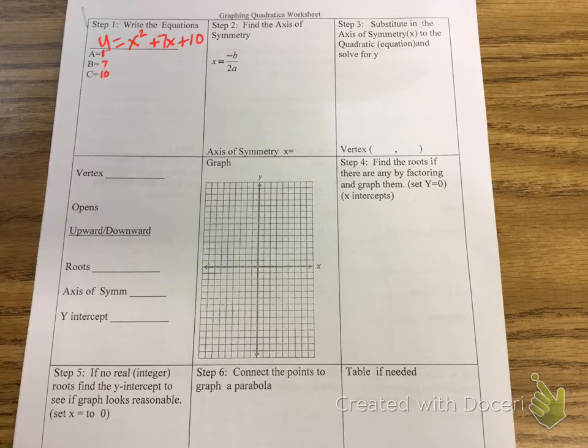Good. Next, if I do my negative b, guys, find the axis of symmetry. Go.